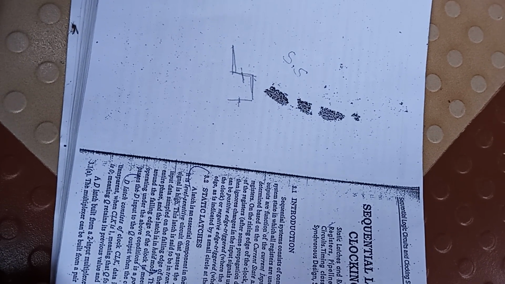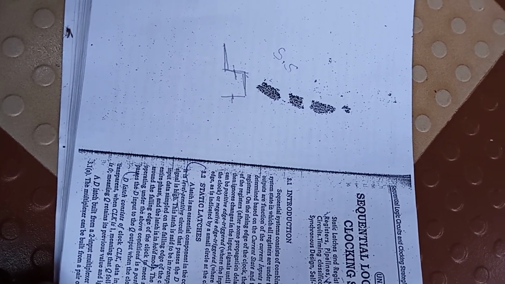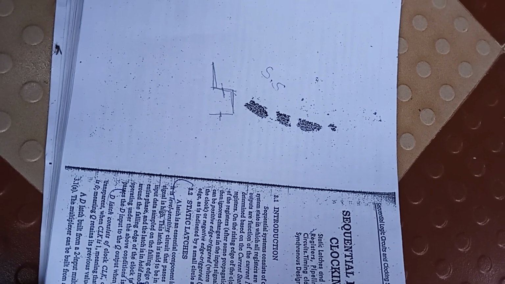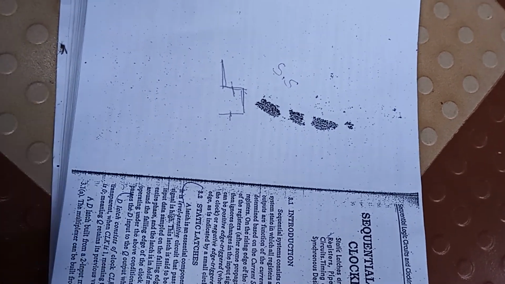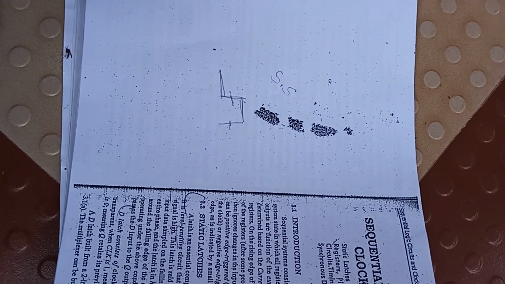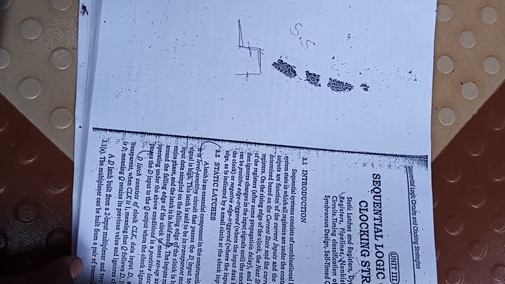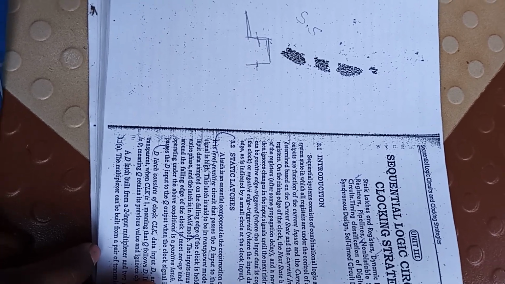Okay. There are two modes. A latch is set to be in transparent mode when the clock signal is high. That means whatever signal is available at the D input will be copied to the Q output. That is the transparent mode. When the clock is low, the input data is sampled on the falling edge of the clock and held stable for the entire phase. This is the hold mode.